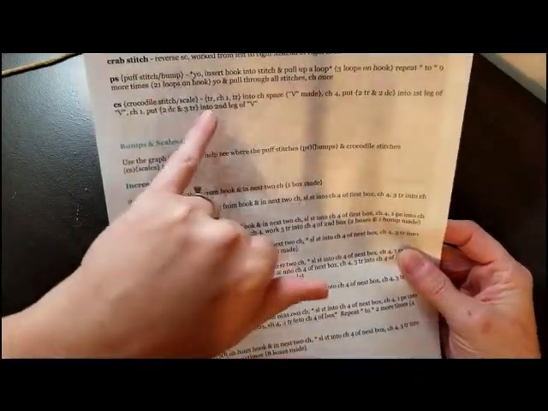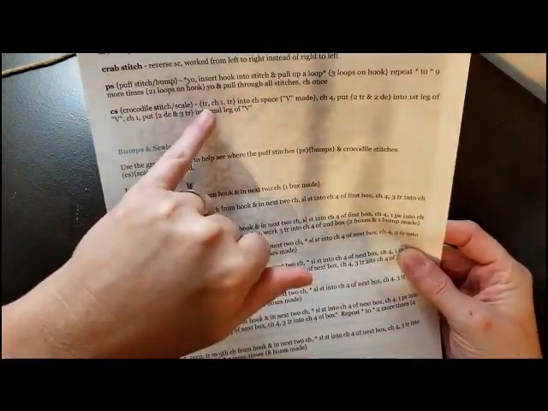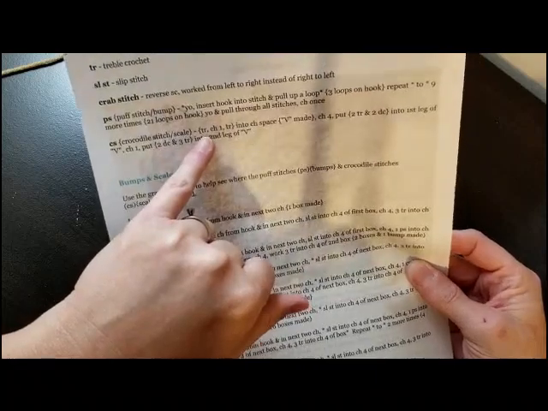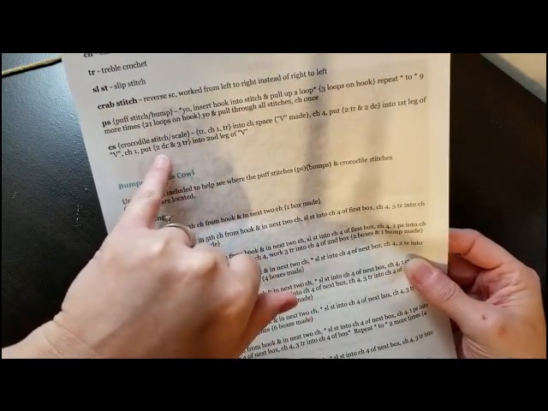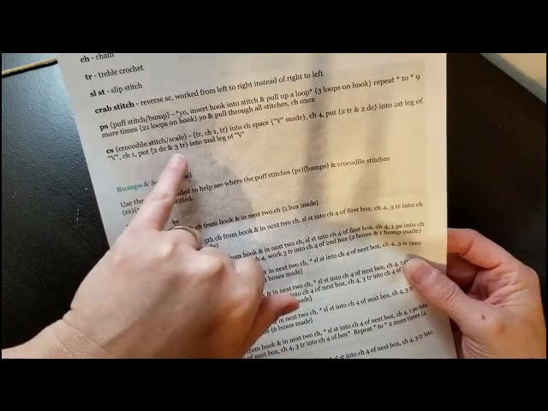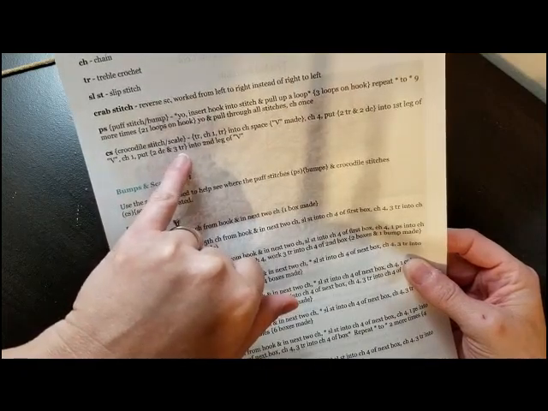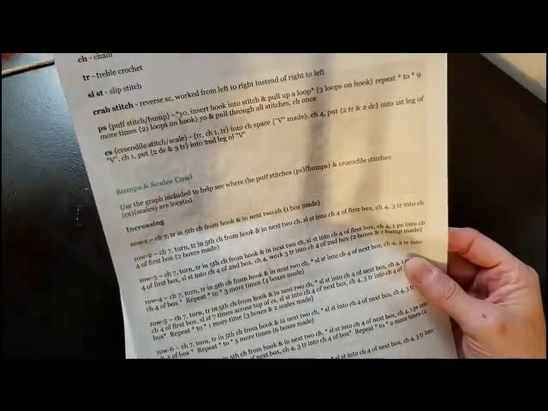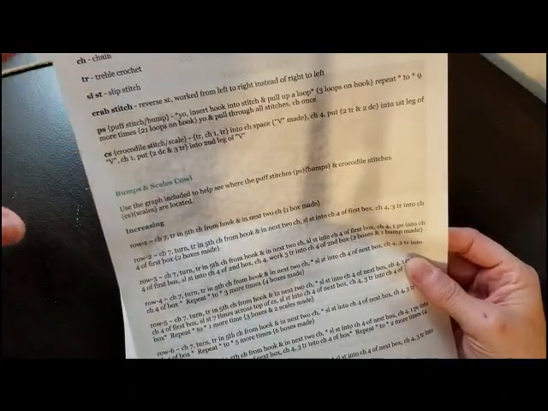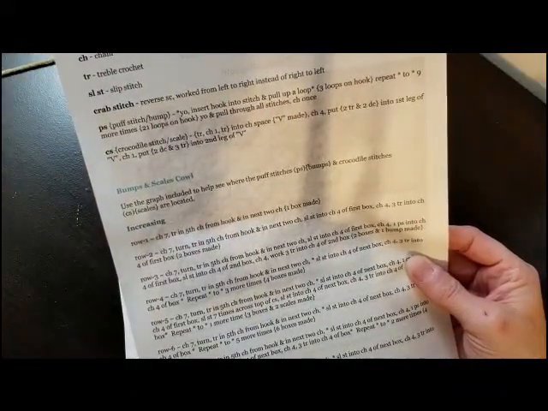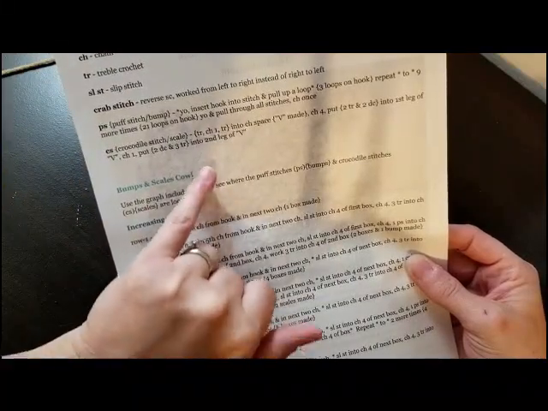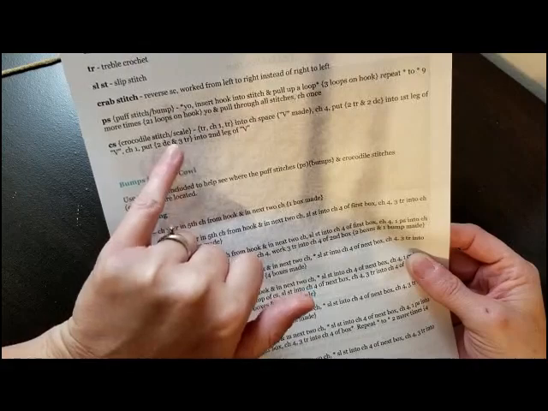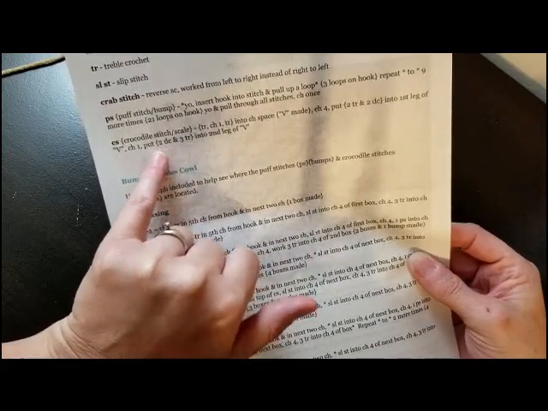So anytime you see just TR, that would just indicate 1 treble stitch, right? Whereas down here you can see 2 DC, or double crochet, and 3 TR, which is trebles. And I realize I don't have the abbreviations on here for the double crochet at all, but I did use it in the pattern, so that's something I need to correct.